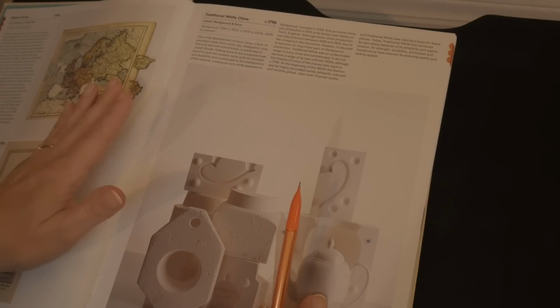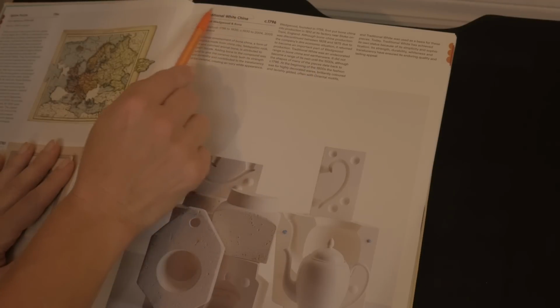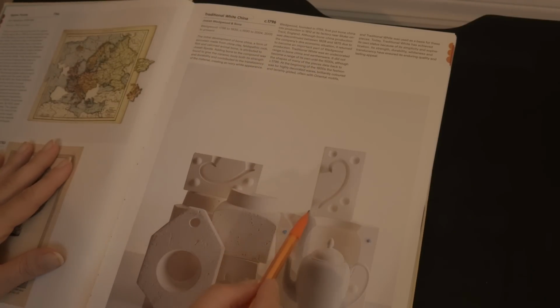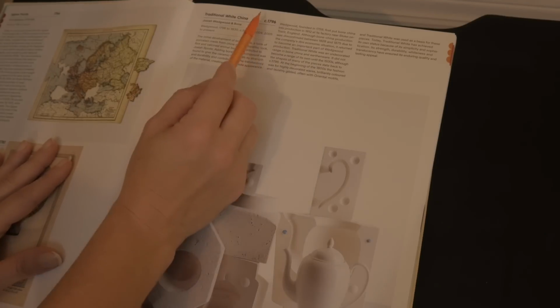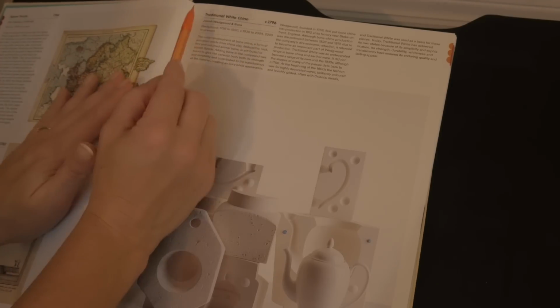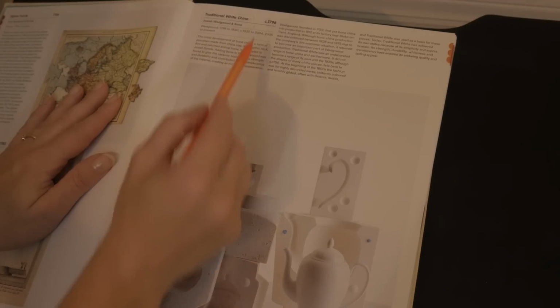On to our third item. This is traditional white china from 1796 by Josiah Wedgwood and Sons.